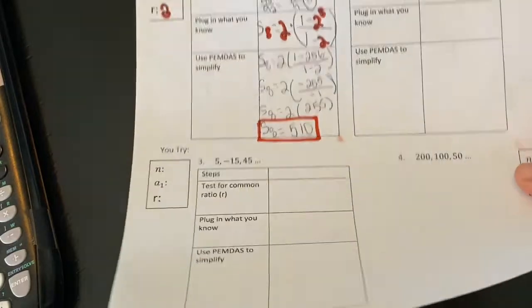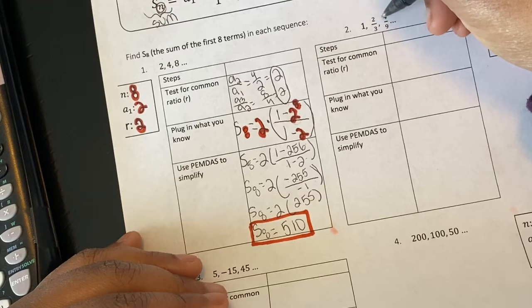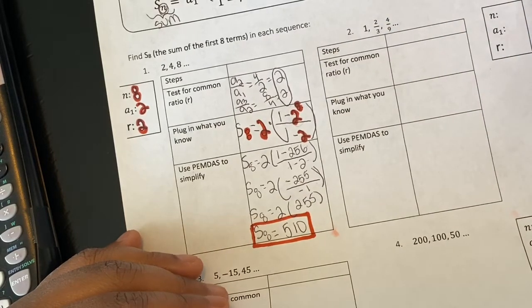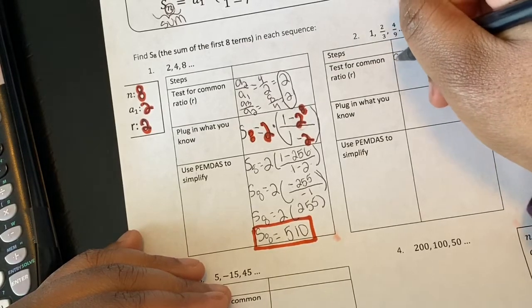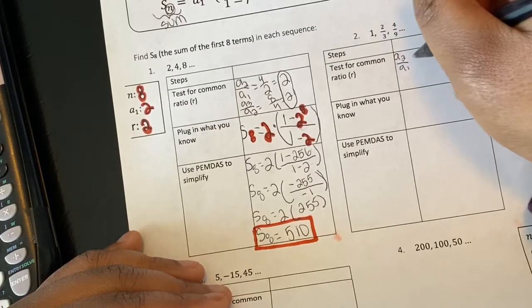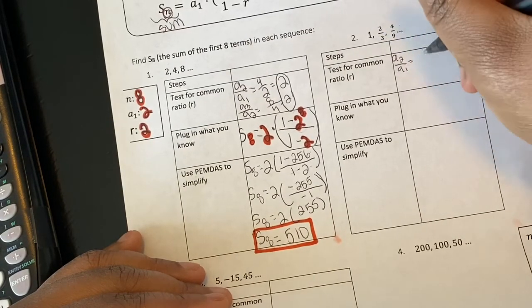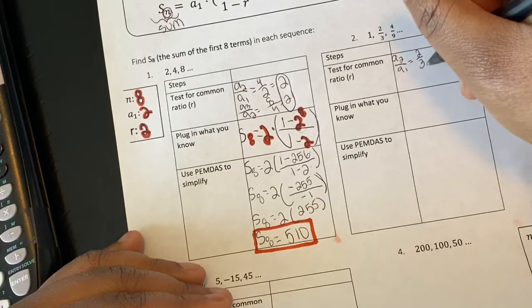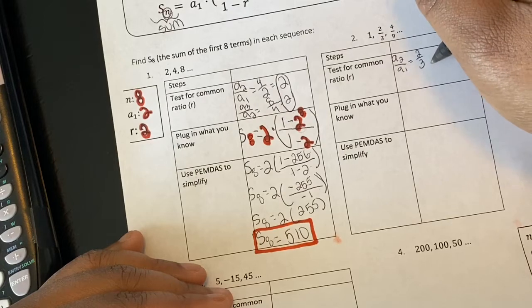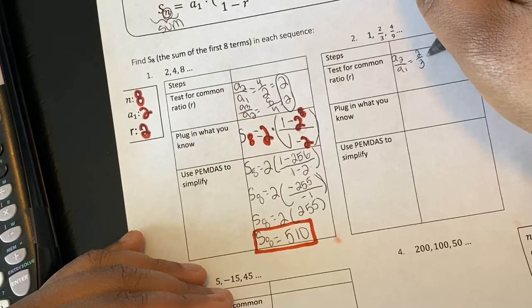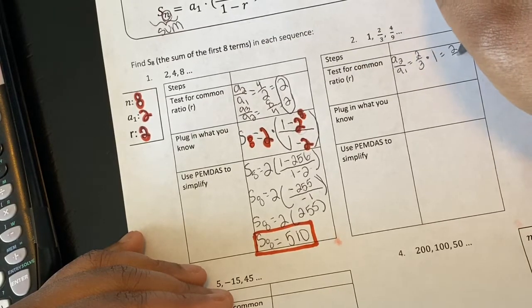So for this sequence, I know it's geometric, but I have to find my common ratio. So I'm going to do my test: a sub 2 divided by a sub 1. So I have 2/3 divided by 1. Remember, when you're dividing by a fraction, you're just multiplying by the reciprocal. So I'm going to just multiply by 1, which equals 2/3.